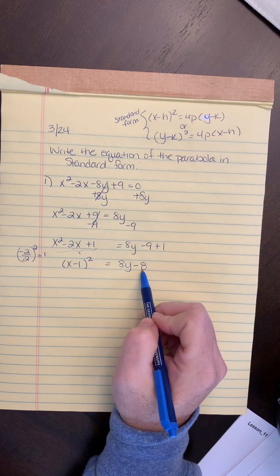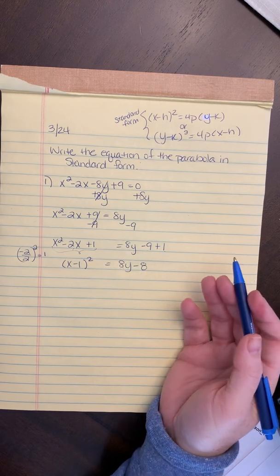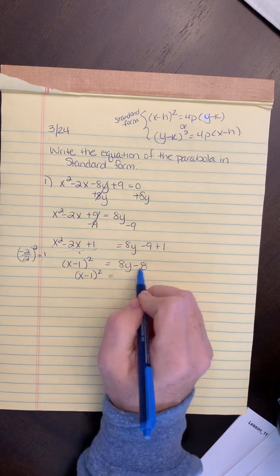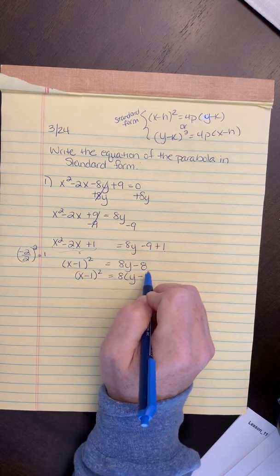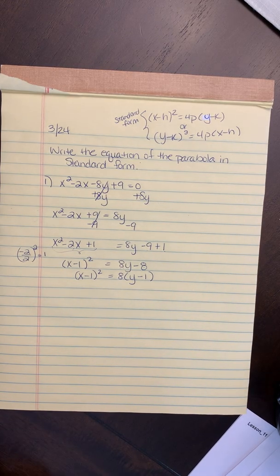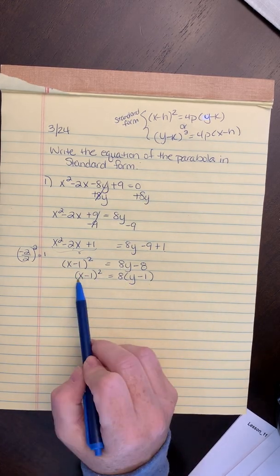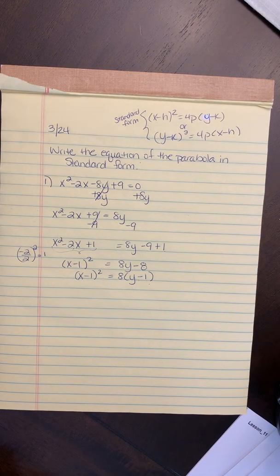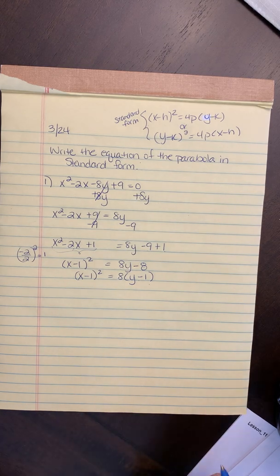And now on this side you should have something that they have in common so that you can factor that out. So x minus 1 squared, they have 8 in common, and if you divide that out, this is what you're left with. And this is my standard equation of my parabola. So I know that's going to take some getting used to. We're going to do quite a few more examples, but I want you to just keep trying. Do not give up so easily. Keep watching the video and look at the algebra.